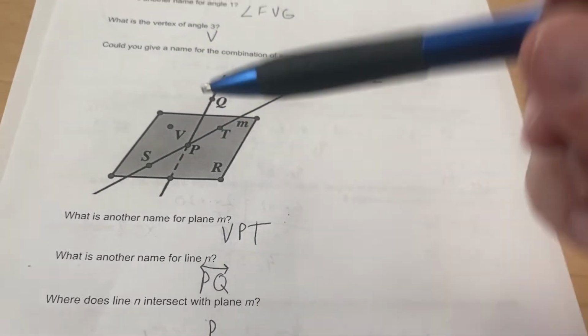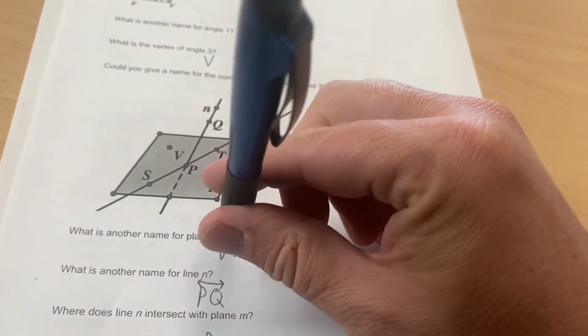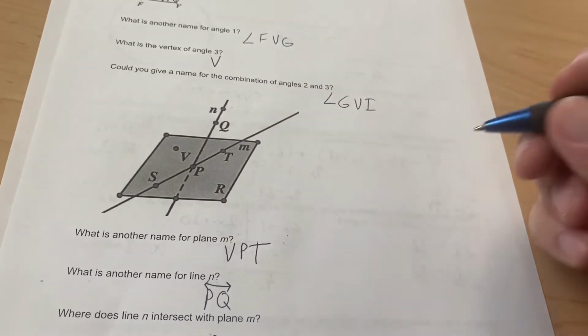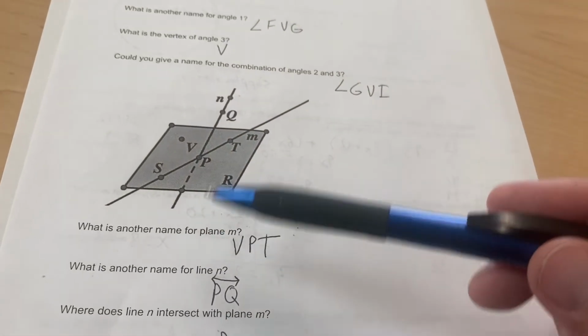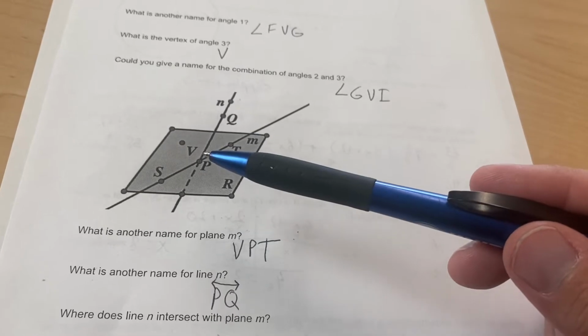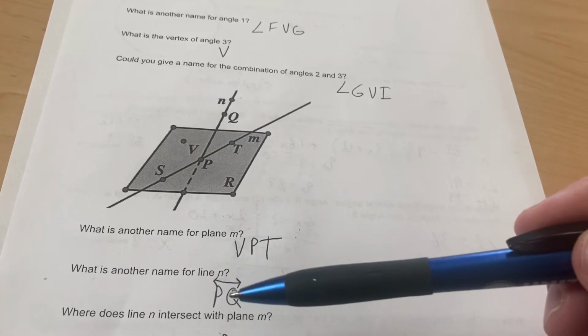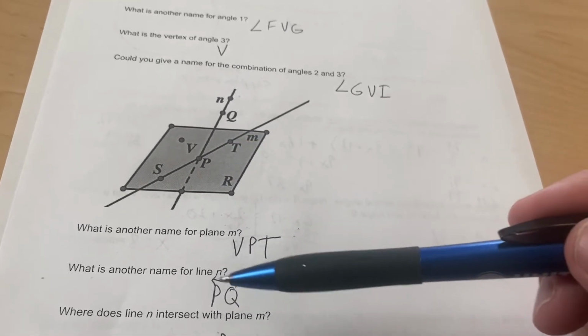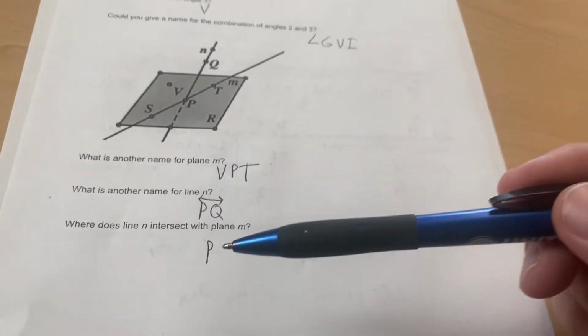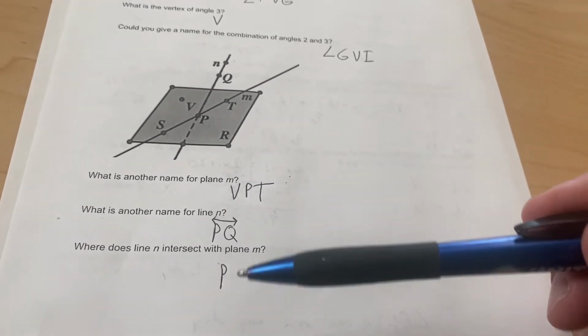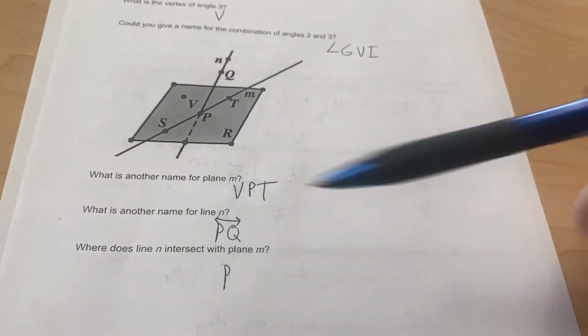Another name for line N. Line N comes down and it's supposed to kind of in 3D land come down and touch the plane in one spot. That would be Q and P are on that line. So you could call this line PQ or line QP, and I indicated that that was a line. Where does line N intersect with plane M? That is that intersection point right there, which is point P.